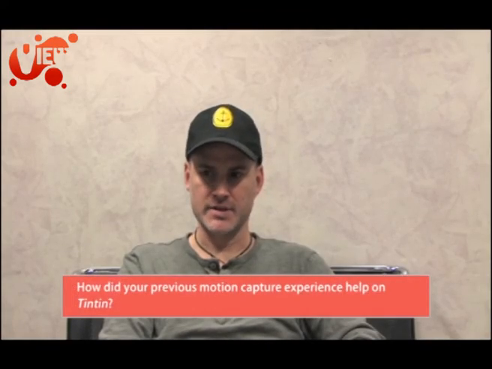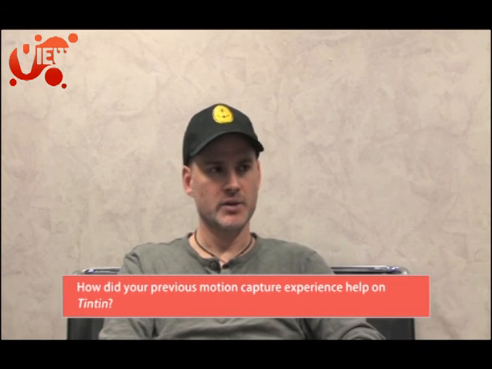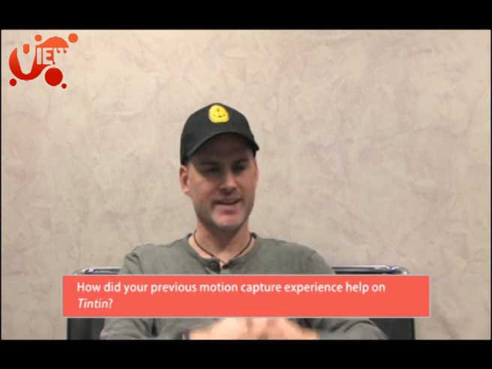I would go back to Avatar, certainly what we learned on Avatar. We did do motion capture on Planet of the Apes, but it was quite a different sort of beast. They were doing a lot of on-set motion capture, which was a really different problem they were trying to solve. Tintin was much more similar to Avatar in that it was captured inside a confined space, inside a studio.